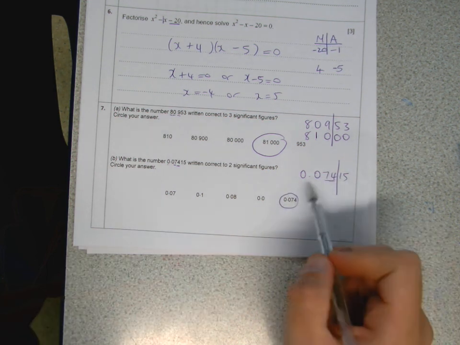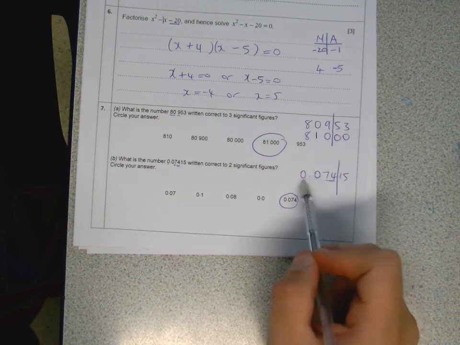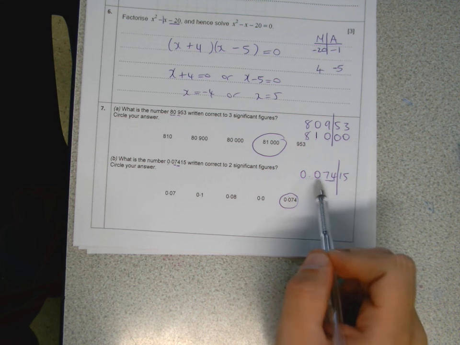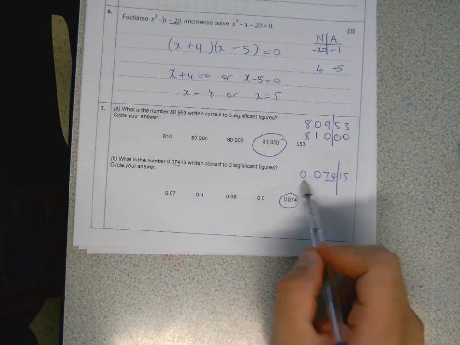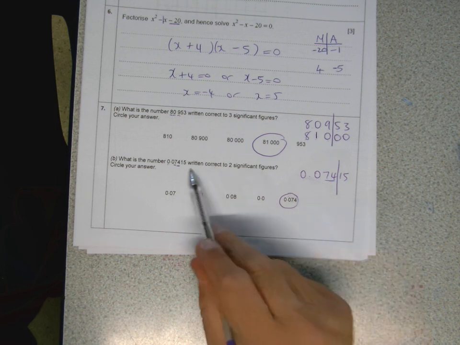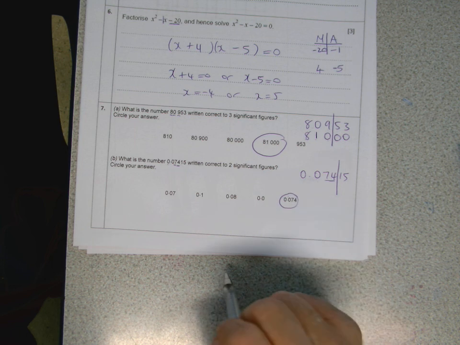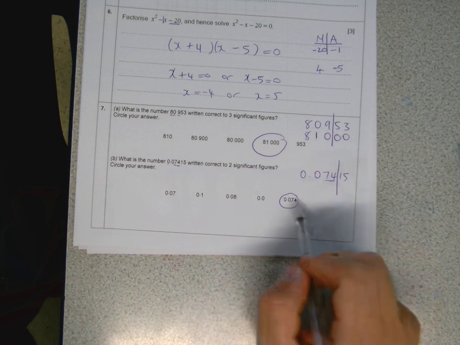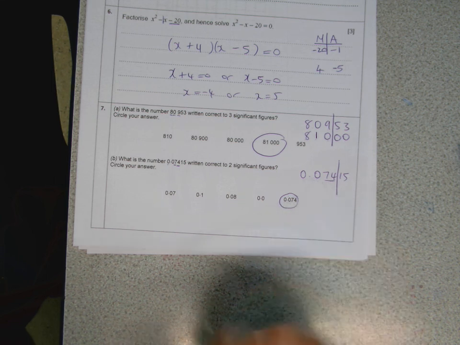Now you might ask, what's the point in this? Why haven't you included those zeros? As I said, those zeros are just telling us that there are no units there, there are no tenths there. But we have to make sure that we have them in place, because if they weren't there, you'd just have 74, wouldn't you? And this number isn't 74, it's a very small number. So you need to make sure that you have that in your answer, 0.074, and these are your 2 significant figures.